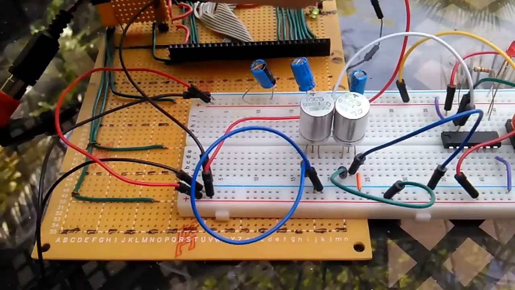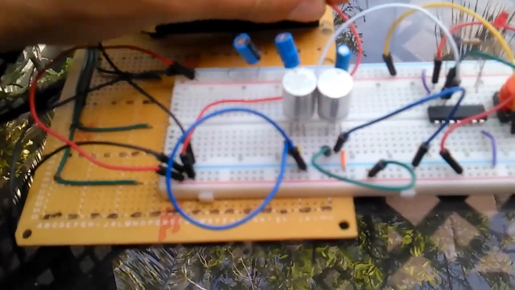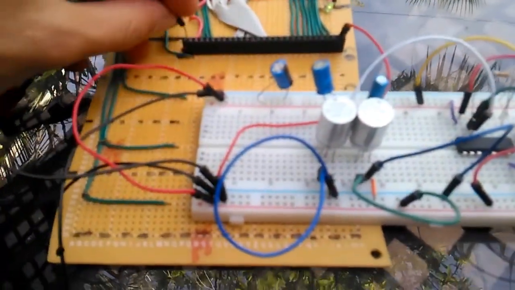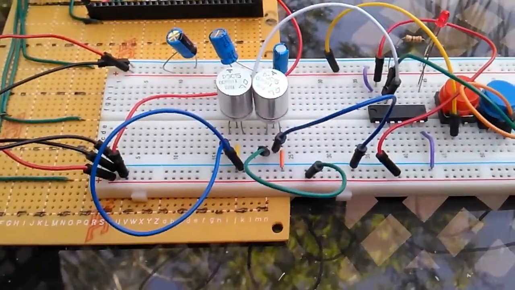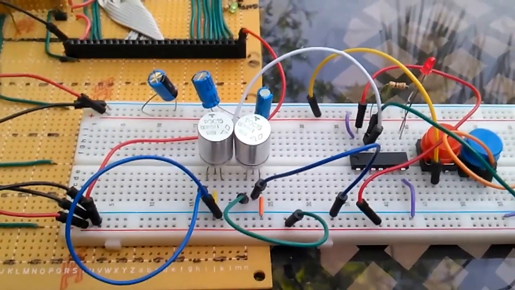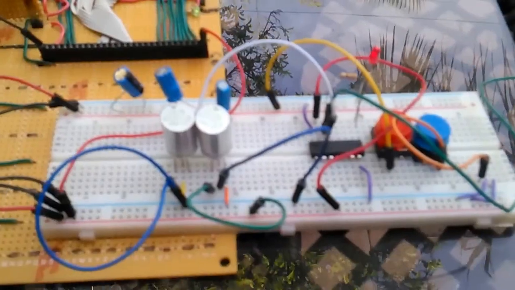So what we'll do is plug the power back in. This crazy board I built over there, that used to be for my Z80 computer, but it's an obsolete board.